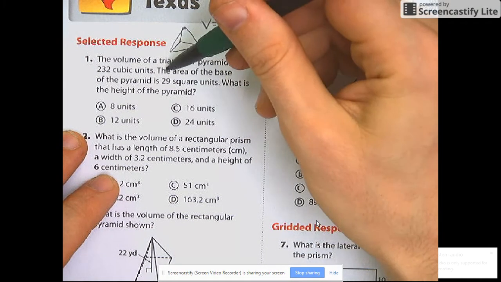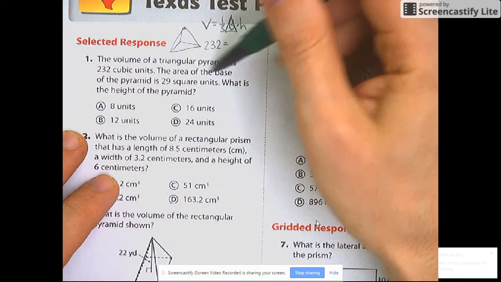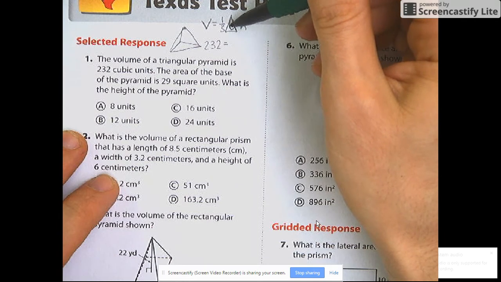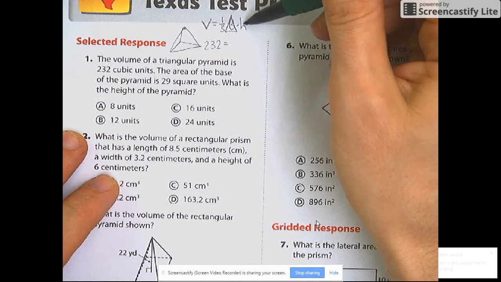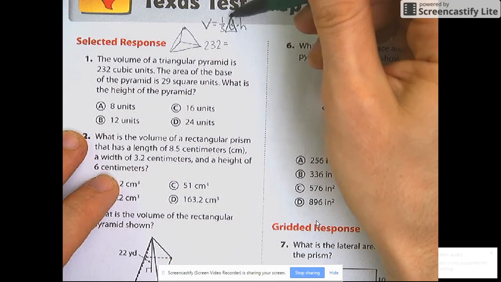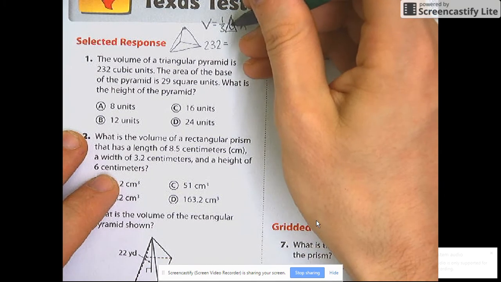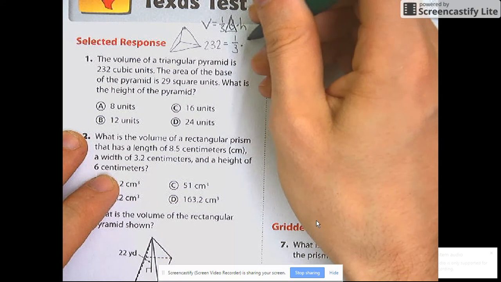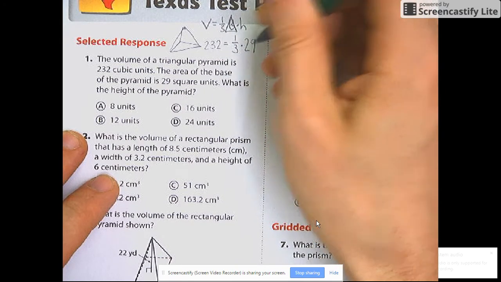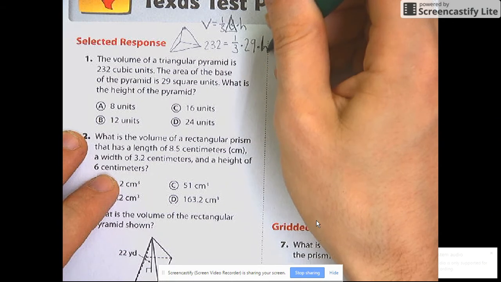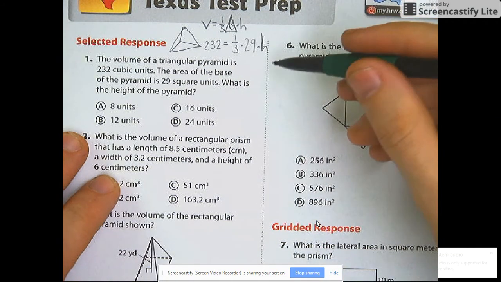What else do I know? I know the area of the base of the pyramid is 29. Well, what up here means the area of the base of the pyramid? This right here, right? That's what this is, the triangle base. So instead of this triangle, I'm going to put 29. The 1/3 stays. The area of the base is 29, and I don't know what the height is, so that stays here. Okay, so I'm set up, golden, ready to go.